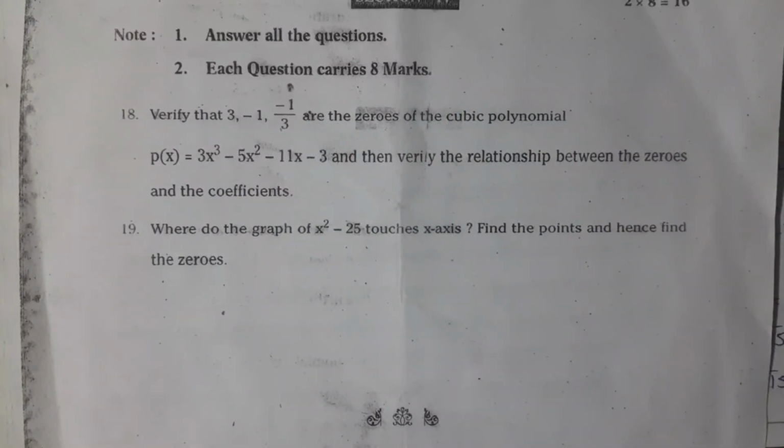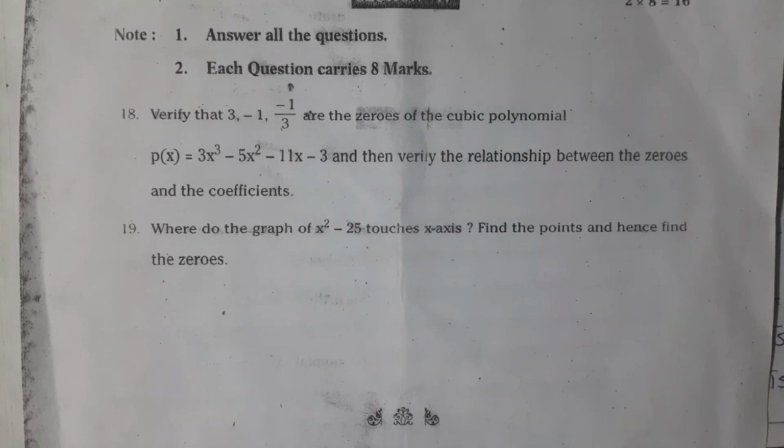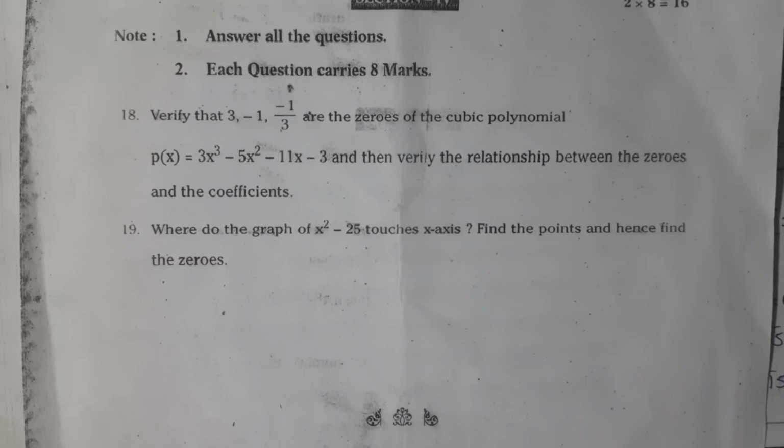See the 18th question: verify that 3, minus 1, and minus 1 by 3 are the zeros of the cubic polynomial. This is a verify-the-relationship-between-zeros-and-coefficients type model. So this is example 5. This is a 4 marks question, not 8 marks. It is already given as example 5 on page number 44 of the state syllabus, so you can solve this clearly.